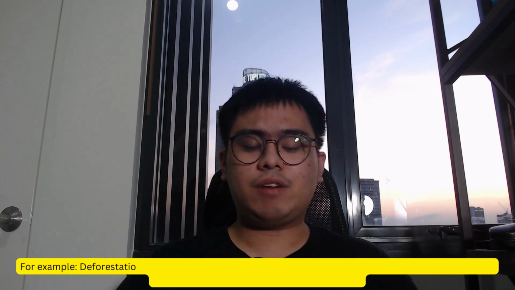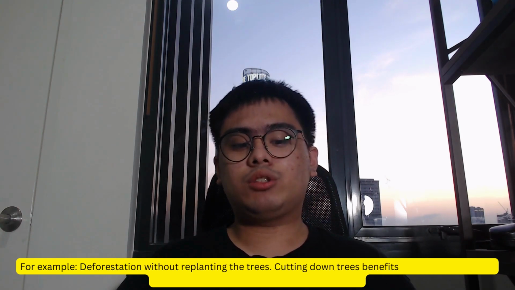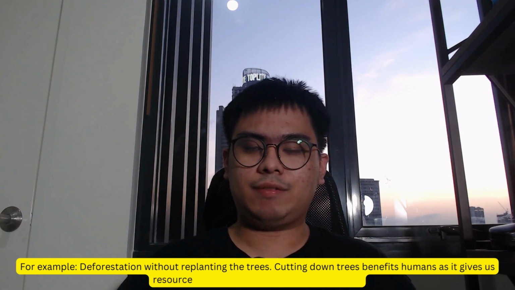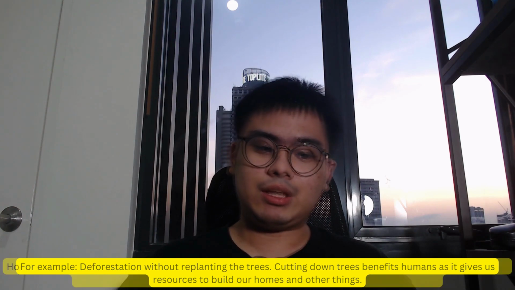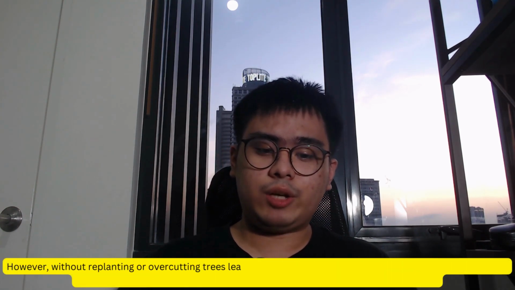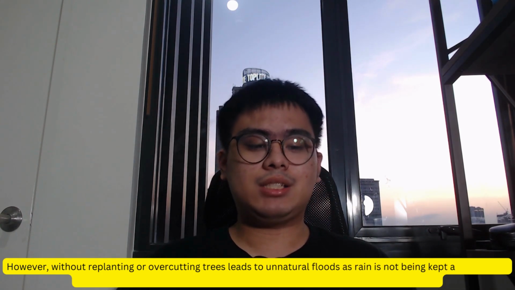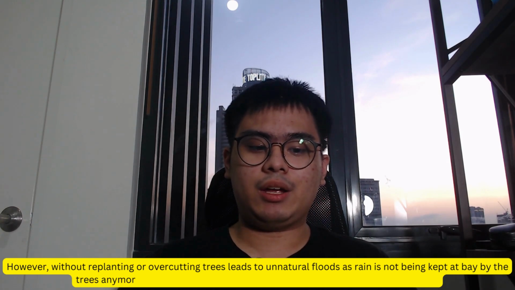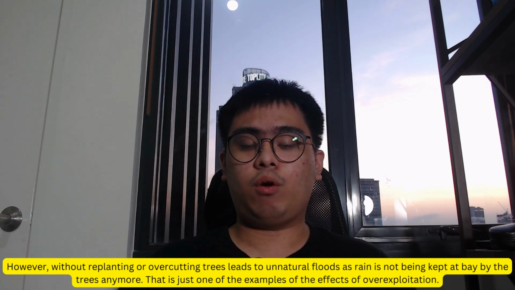For example, deforestation without replanting the trees. Cutting down trees benefits humans as it gives us resources to build our homes and other things. However, cutting trees without replanting them, or overcutting, leads to unnatural floods, as rain is not being held back by the trees anymore. That is just one of the examples of the effects of overexploitation.